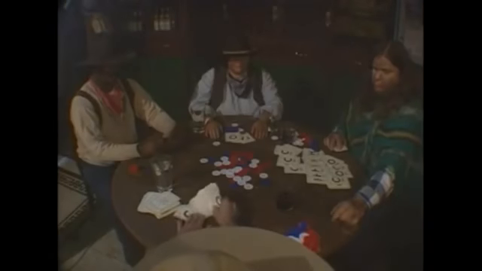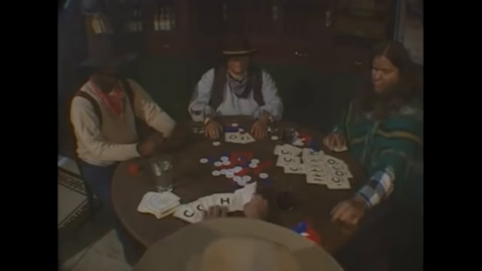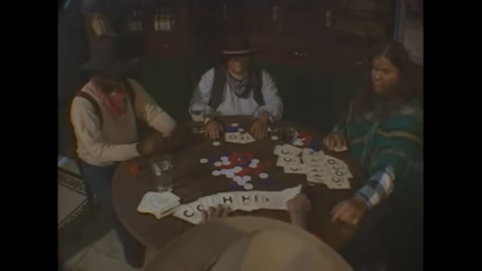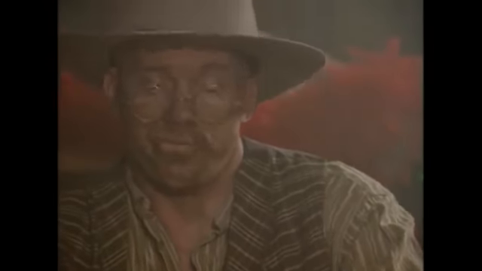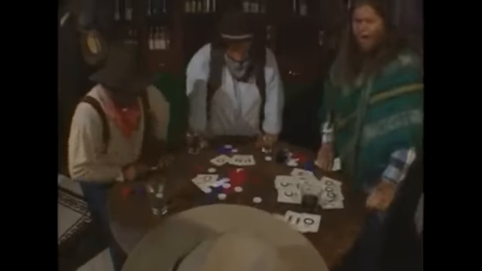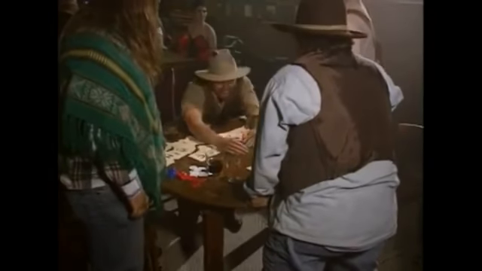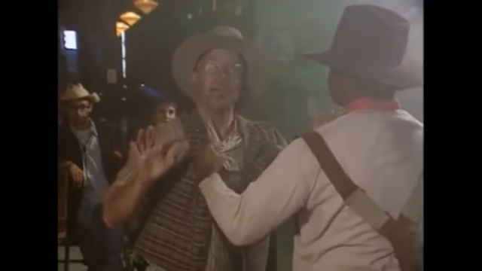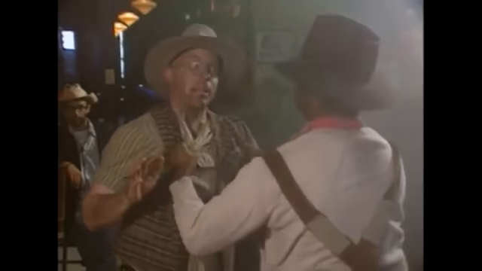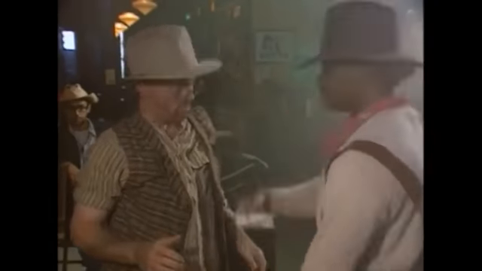Only C10H14O. Spearmint! You did it, cheat! Just played the cards I was dealt. Oh, yeah? What's this?